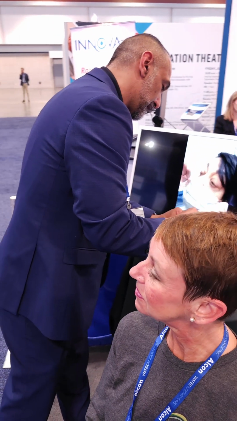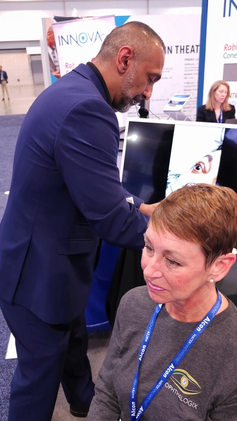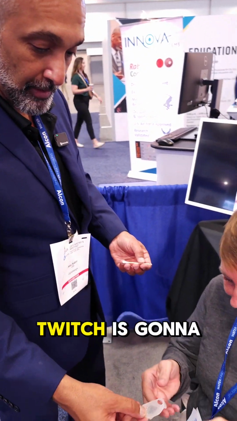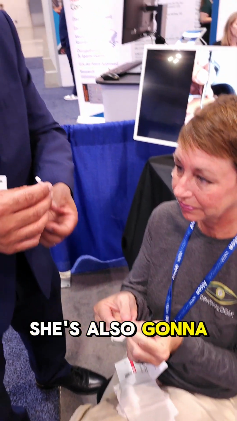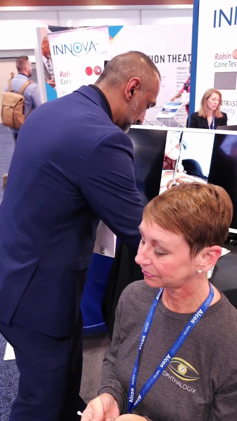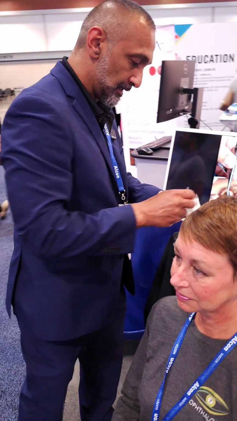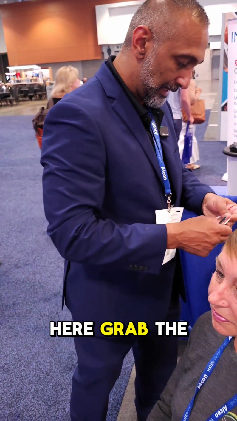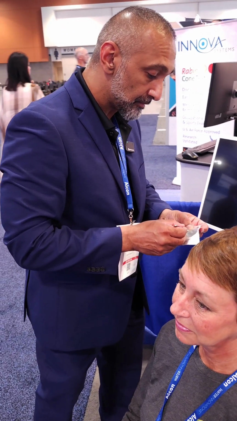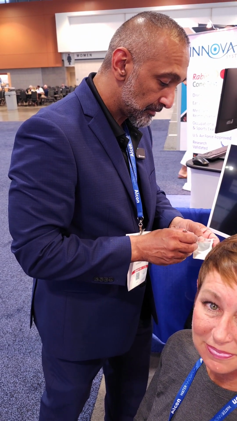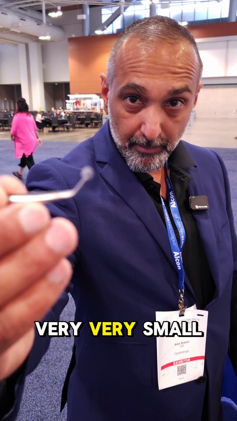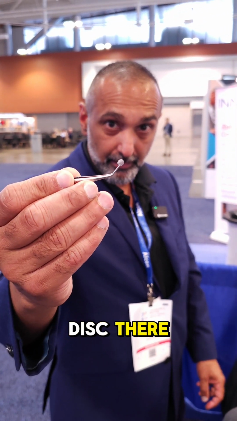If I had, let's say, a staff member or assistant here, they'd be doing this part, but Teresa's going to go ahead and hold the lens. She's also going to hold a rounded ophthalmic sponge here that we can use. I'm going to reach in here, grab the membrane, very, very small, not sure if you can see it, 5mm disc there.